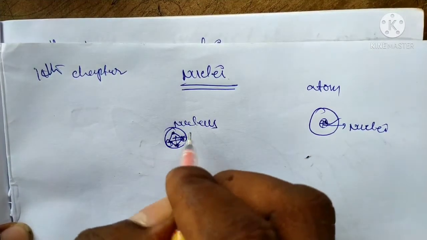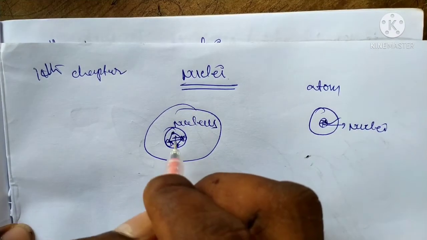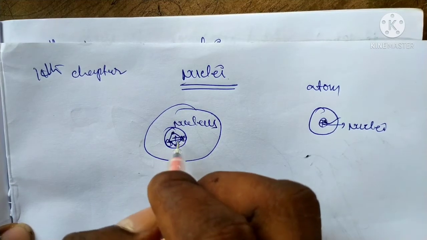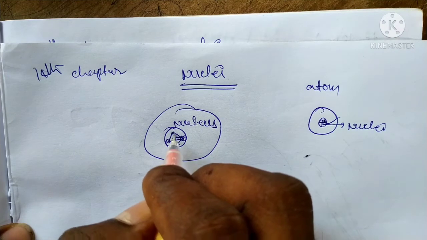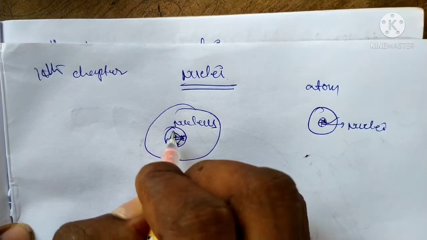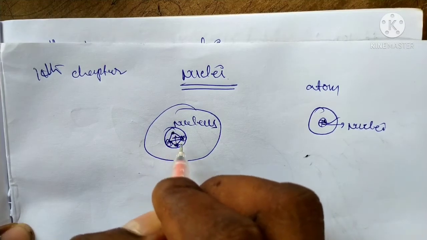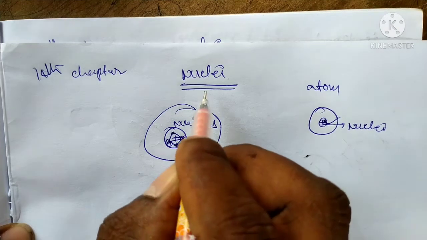This is an atom. Inside the atom, the nucleus has a small space with positive charge. The nucleus is made up of neutrons and protons. This is proton, neutron, proton. The nucleus has the strongest force.